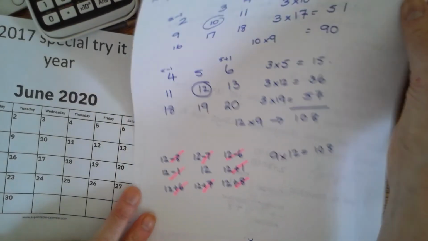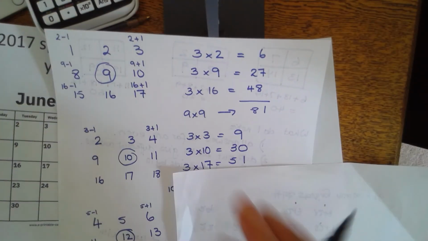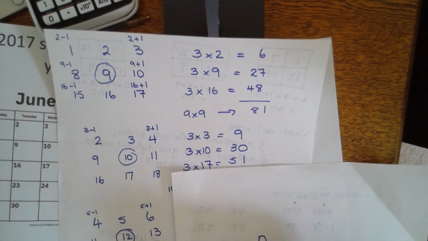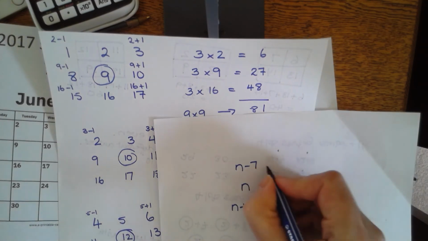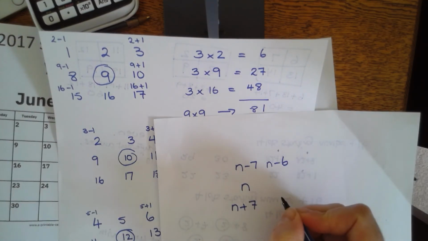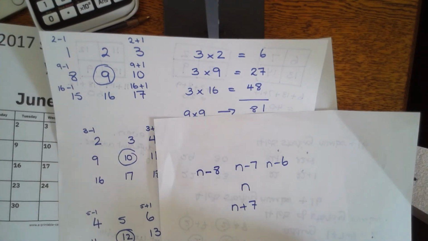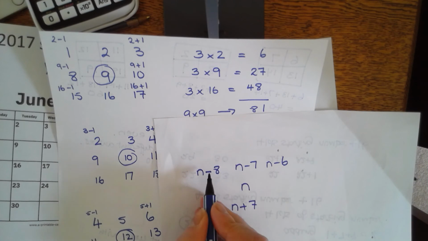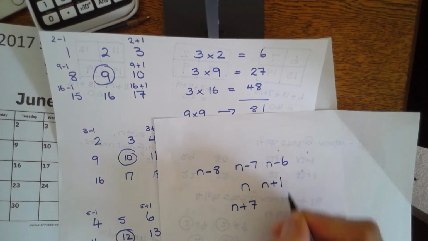And again, it will work for any number you have in here. You can think of it as any number. So I can have my number here. This number will be my number take 7. This will be my number add 7 because that's the row behind. This number will be my number take 6. This will be my number take 8. To get to that number, I've got to take 7, then I take another 1 off. To get to this number, I need to add 1.